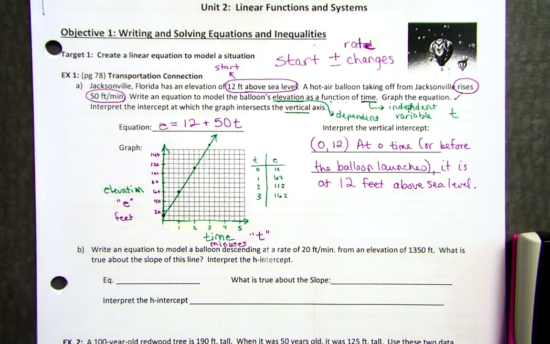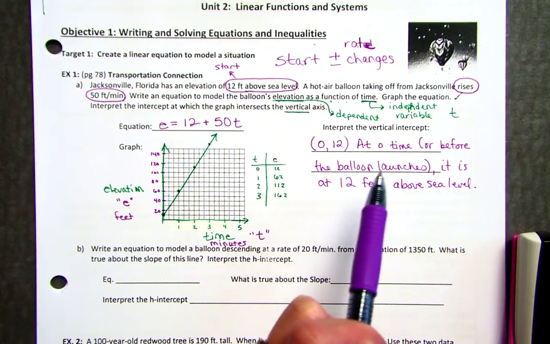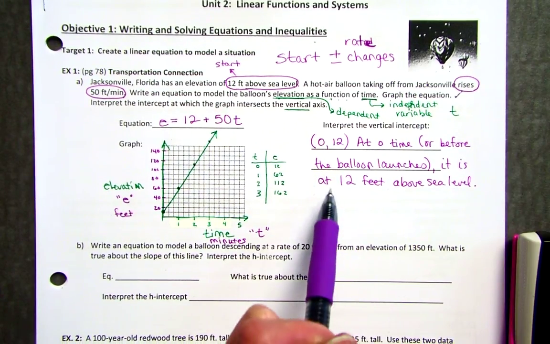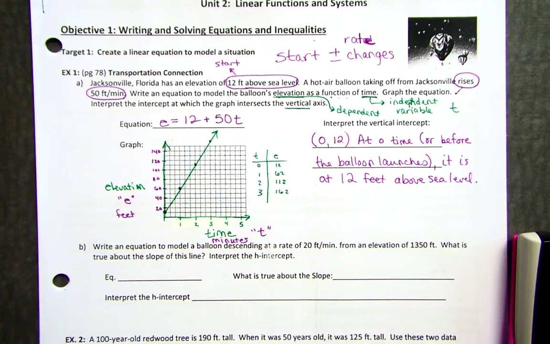I've chosen to write mine like this, that at 0 time, or before the balloon launches, it is at a height of 12 feet above sea level. That's its current elevation.